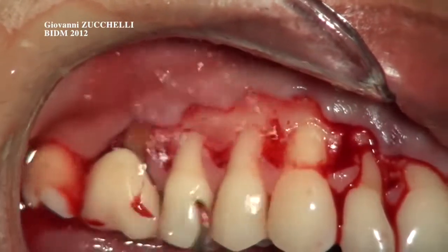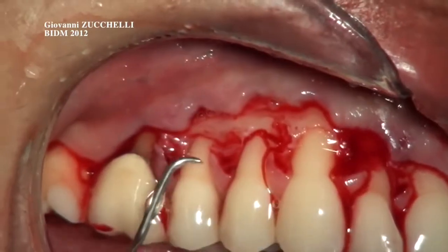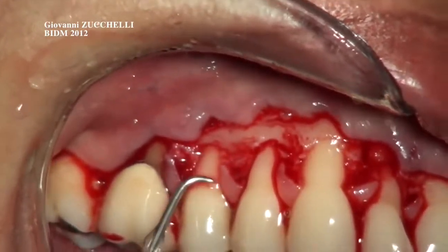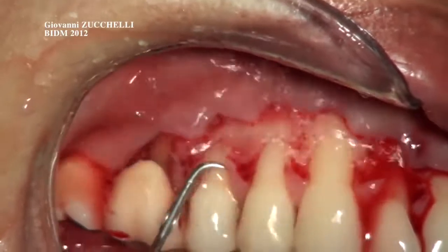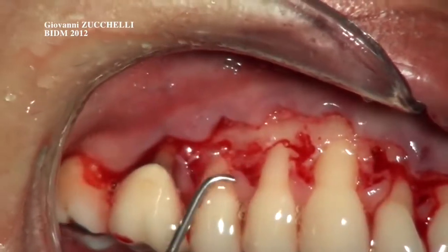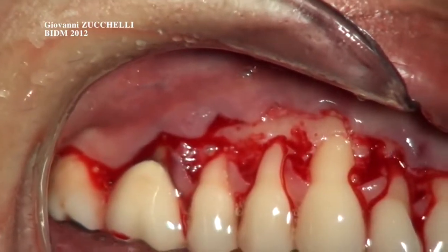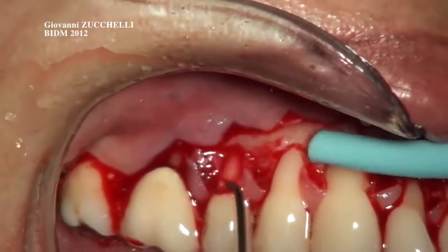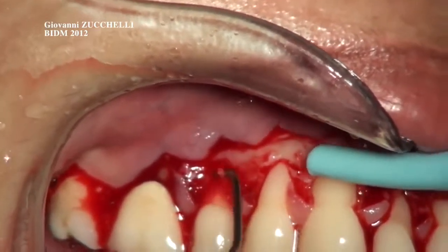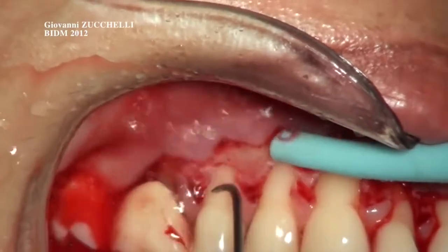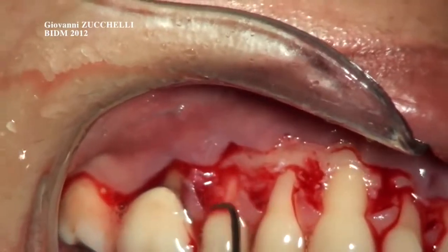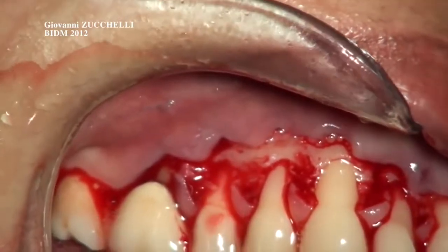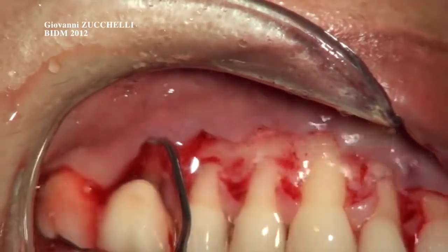And the other very important thing is the demineralization of the root exposure. It's very important to check, if the patient doesn't want to treat the gingival recession, how soft and how demineralized the root is, because the more demineralized the root is, the less possible it is to obtain an effective root planing.